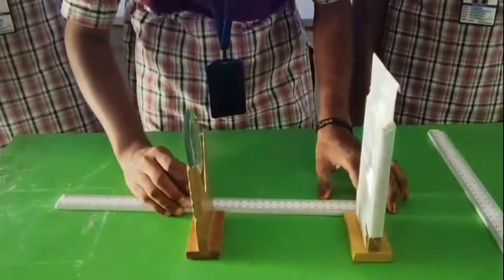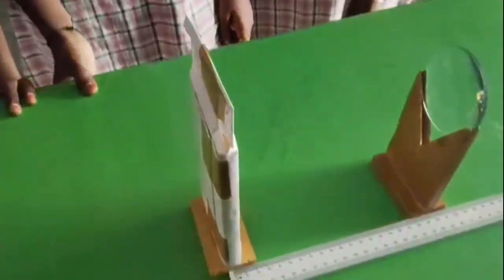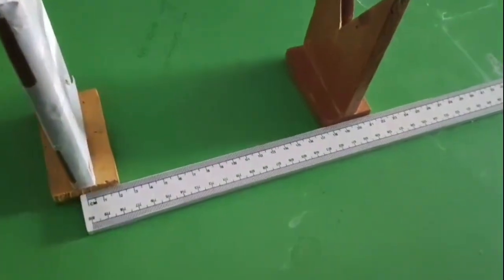Now I am measuring the distance. The distance we got, the focal length of the lens, is 20 centimeters.